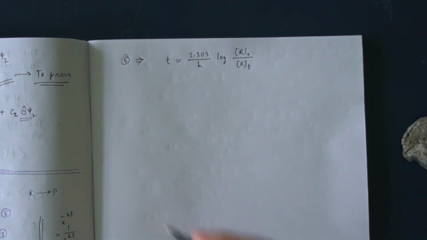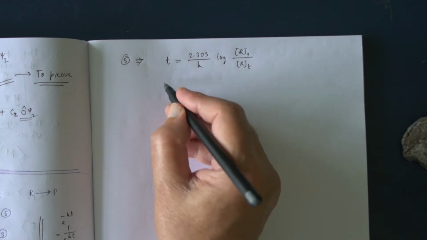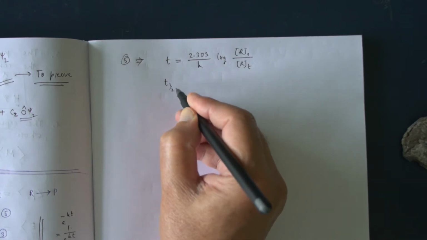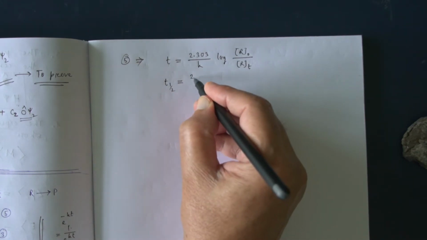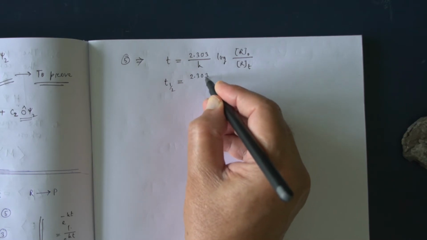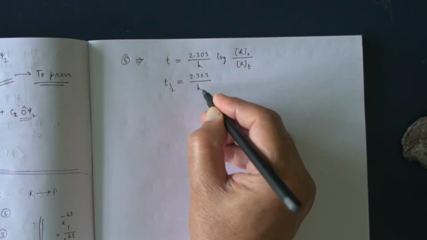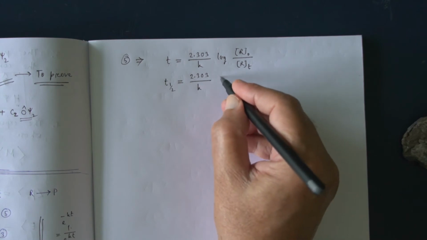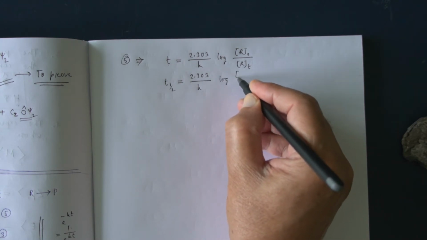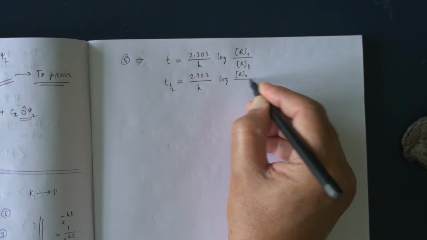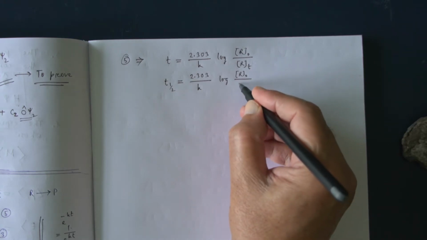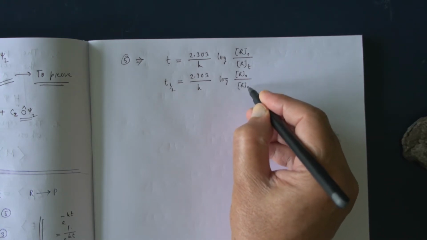So when t is T half, it will be 2.303 by K log of R naught by, and what will RT be? This will be equal to R naught by 2.